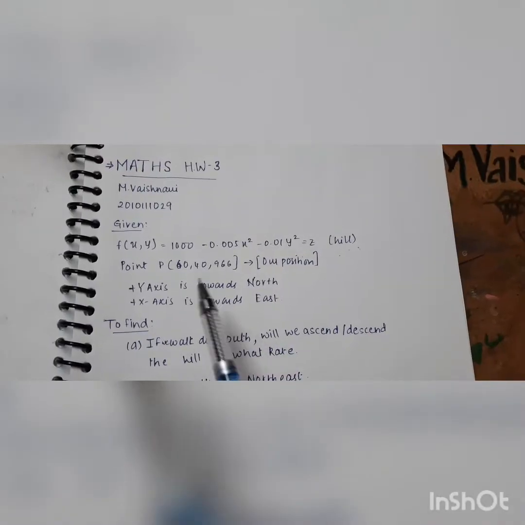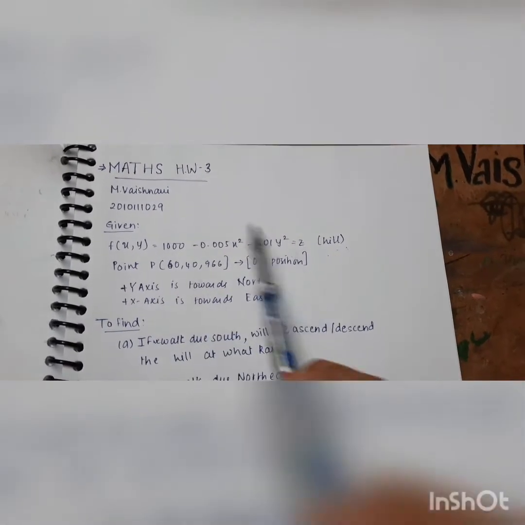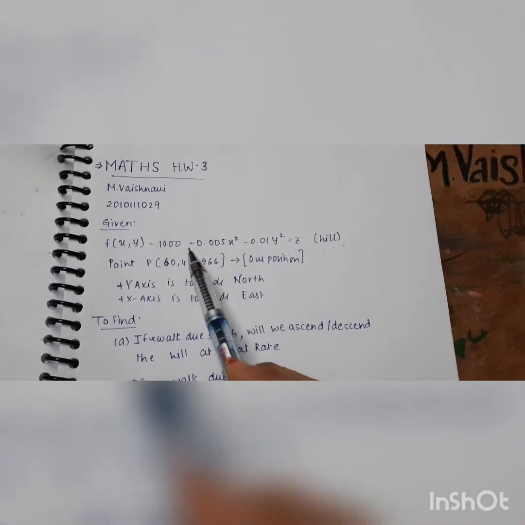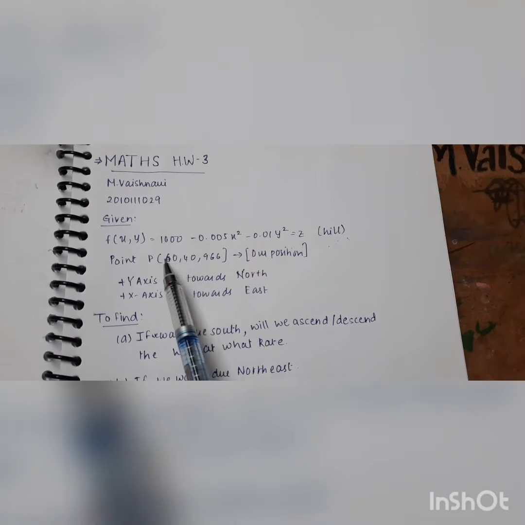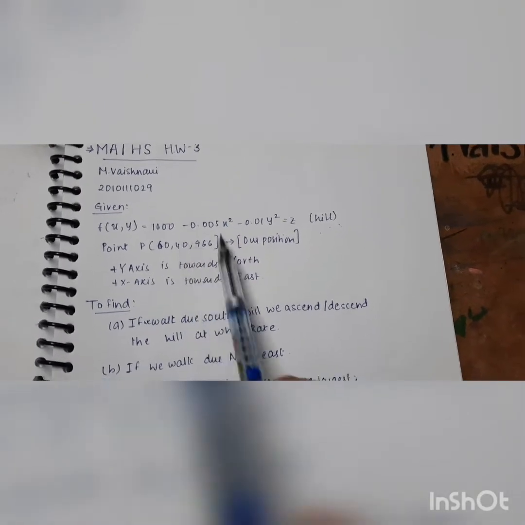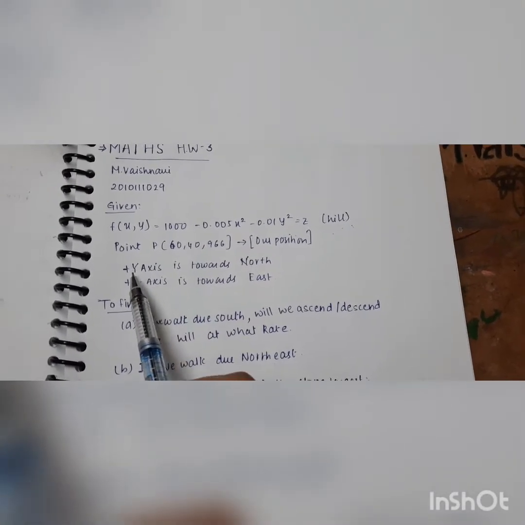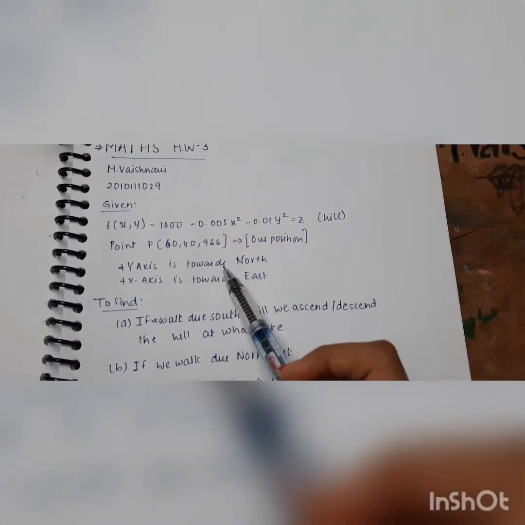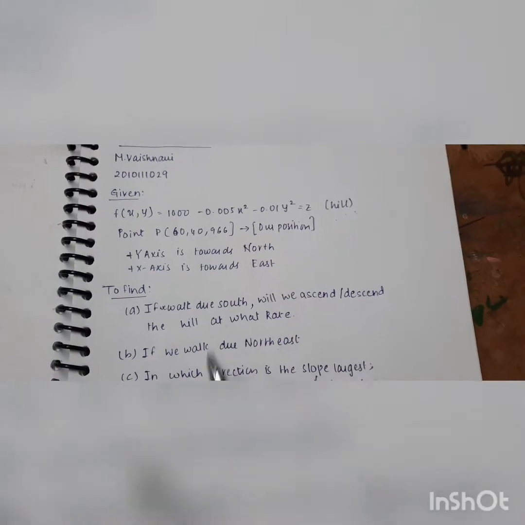So here the question given to us is that there's a hill which is there in this shape, Z is equal to this, and we are standing at a point P which is (60, 40, 966), which has the coordinates in this form. It's also given that the positive y-axis is directed towards the north direction and the positive x-axis is towards the east direction.